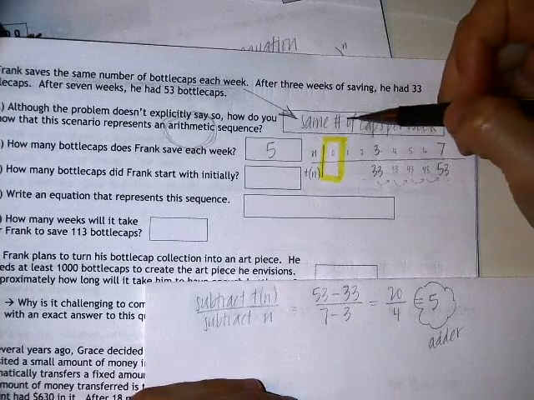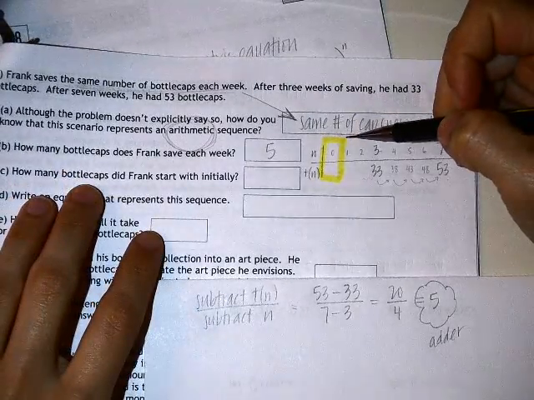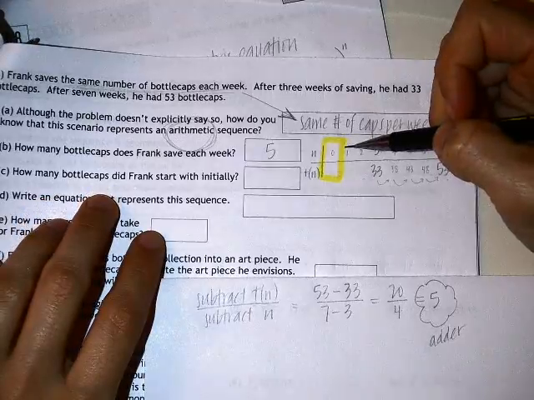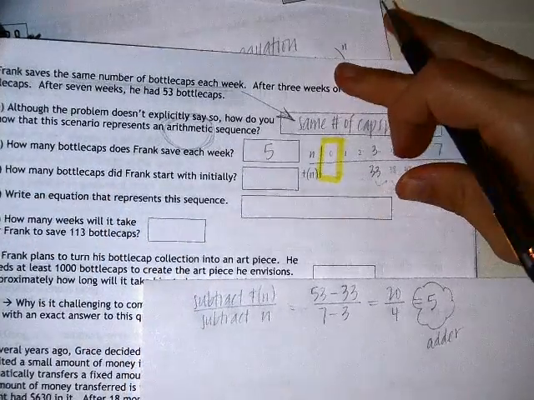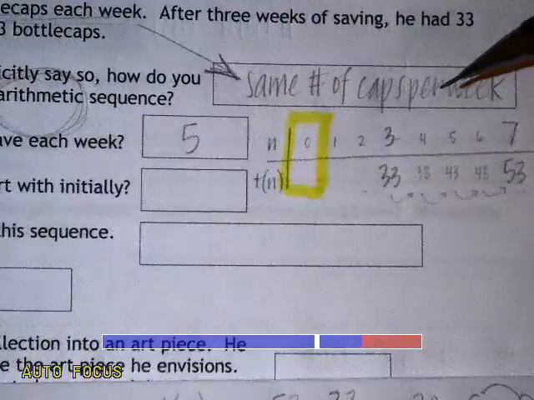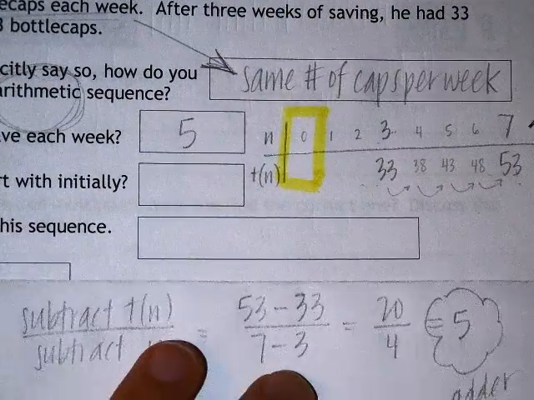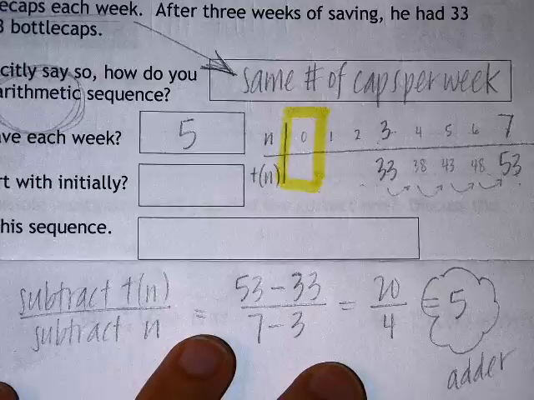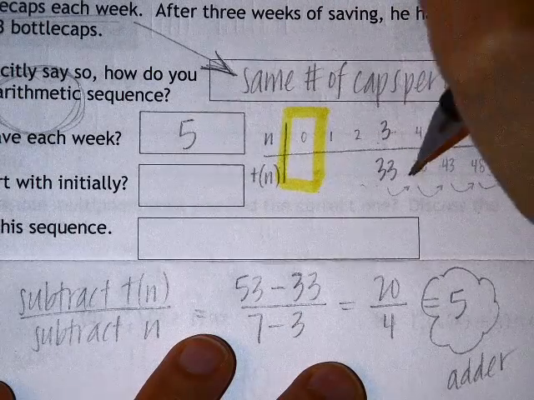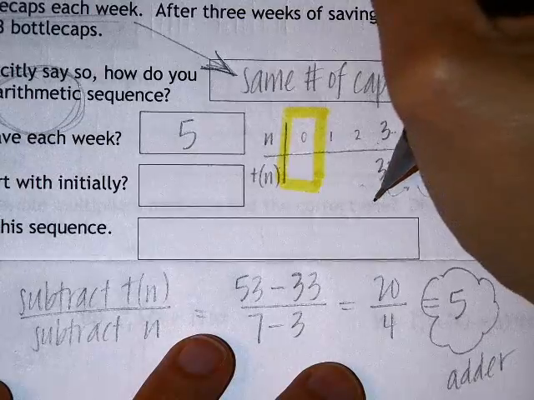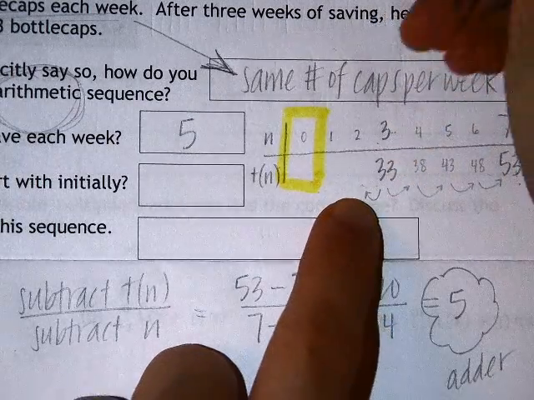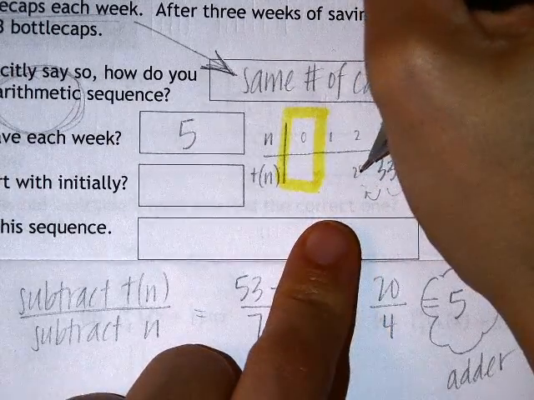Let's see if together we got the same answer for letter C. How many bottle caps he must have started with initially. If I knew that the adder was 5, that meant I knew how to go forwards week to week, but now I want to go backwards. If adding 5 tells me what he got in future weeks, I can subtract 5 to figure out what I got in past weeks. So 33 minus 5 would be 28.